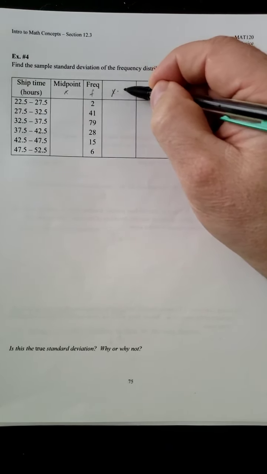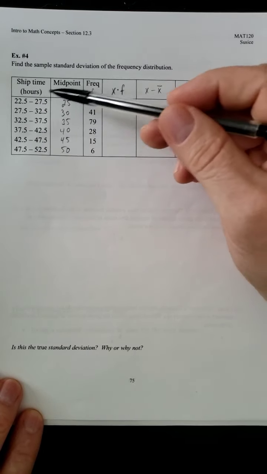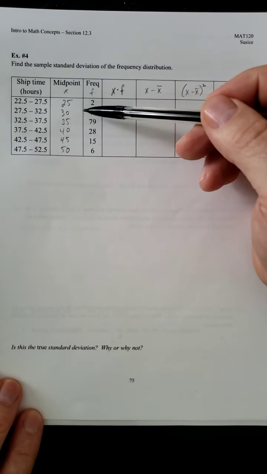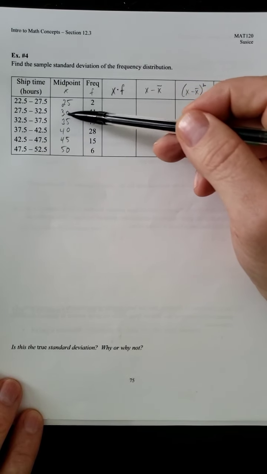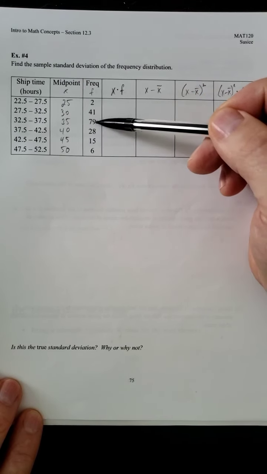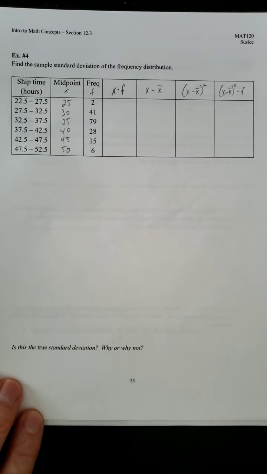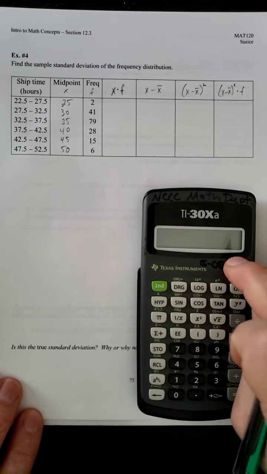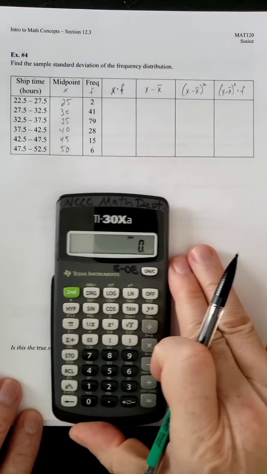Now again, these aren't the exact values from these intervals. They are approximations. These are our best guesses at what those 41 numbers in this category are. We don't know exactly what those 41 numbers are, but we're going to approximate all 41 of them as being around 30. Same thing, we got 79 numbers in this category, so we're going to approximate that they're all right around 35. Again, it's not perfect, but it's the best that we can do based on the information we have.